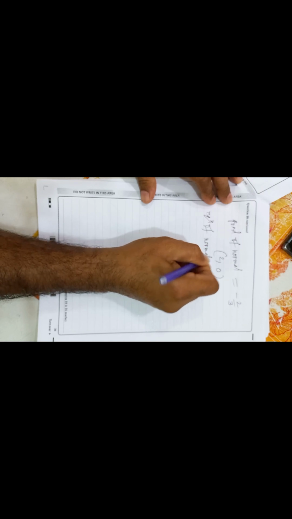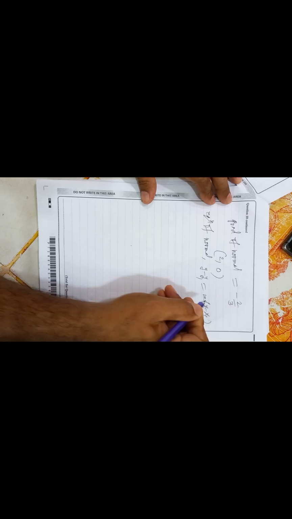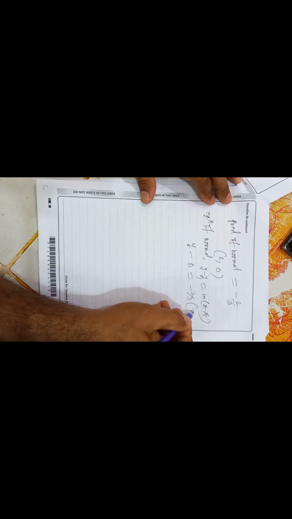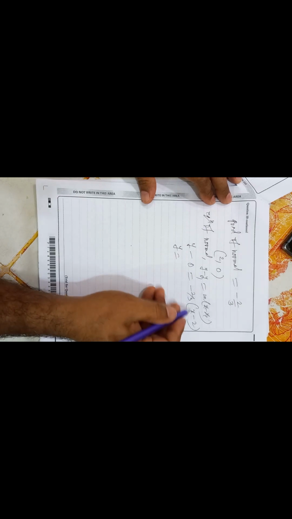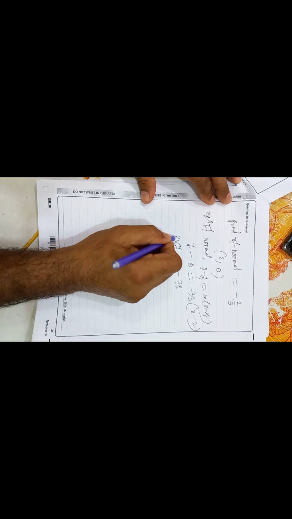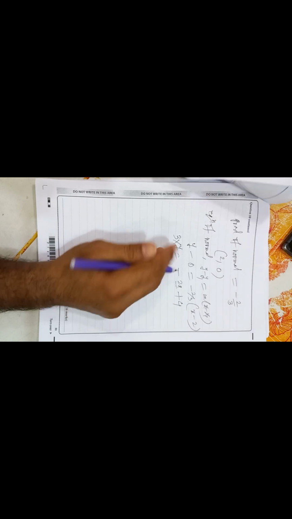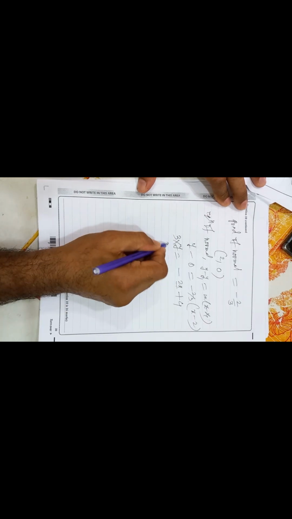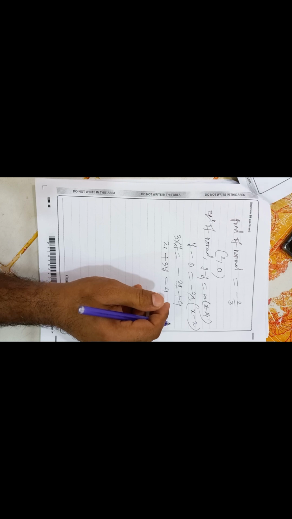Equation of normal, that is y minus y1 equals m times (x minus x1). y1 is 0, m is minus 2 over 3, x1 is 2, that is y equals minus 2x over 3. This 3 you just cross multiply, then minus 2x, minus minus plus 4. So finally the final equation we will get, the 2x negativity will be positive: 2x plus 3y equals 4. This is the equation of normal.